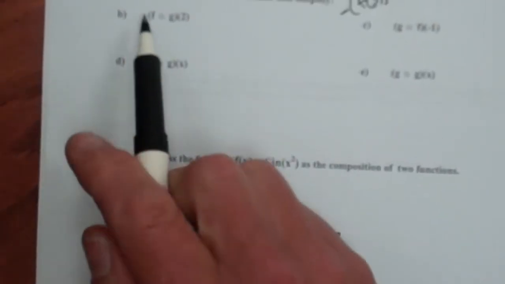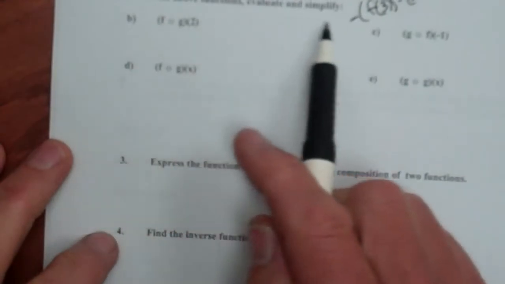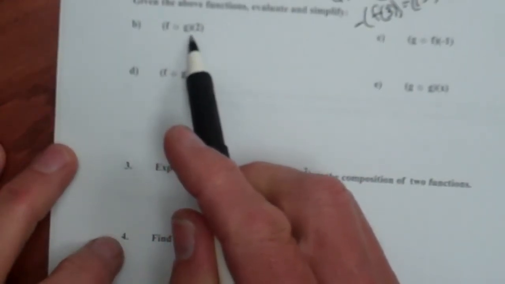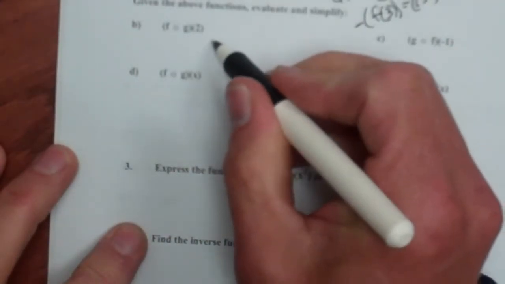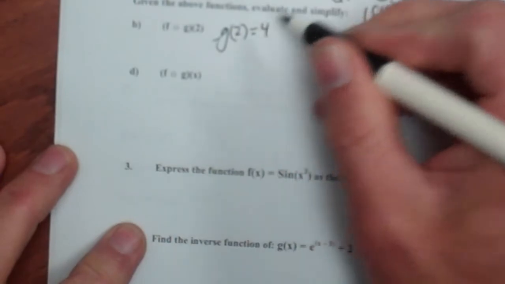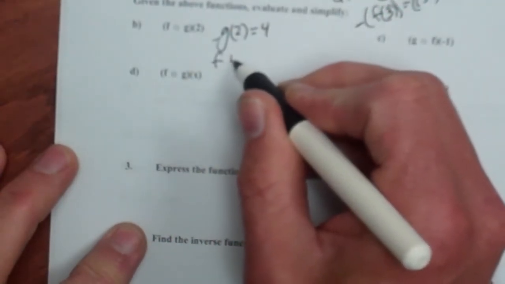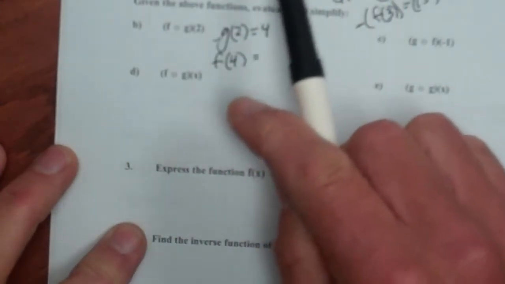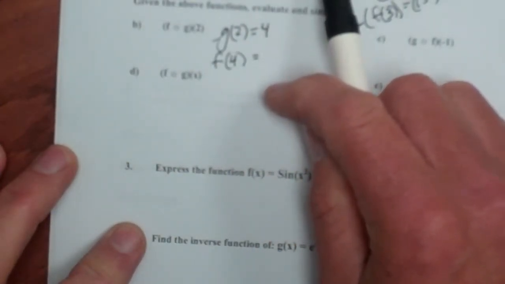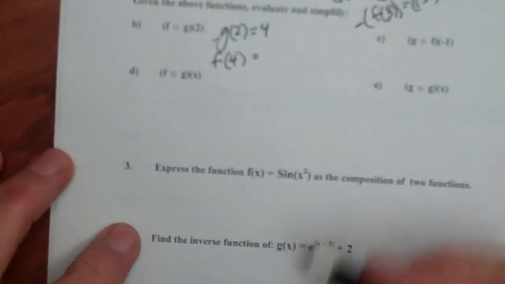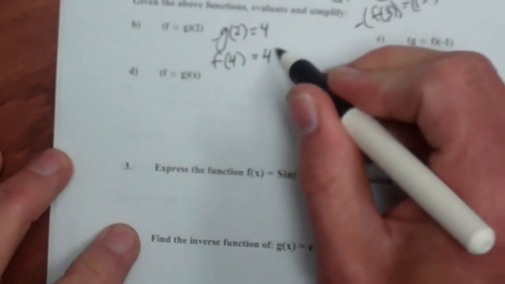If I go down to these composite functions, f of g of 2, I just simply find what g of 2 is. G of 2 is 4, so you can write that. G of 2 equals 4. And then f of 4 is going to be my f of g of 2, and f of 4 is going to be 64 minus 16, so that's 48.